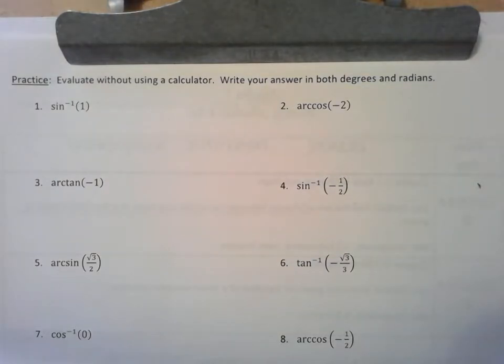Okay, here we are on our second page. We're going to evaluate all of these inverse trigonometric functions without using a calculator. We might use our unit circle or the finger trick to do these. Let's just get started. I'm going to try to do as many of these as I can.